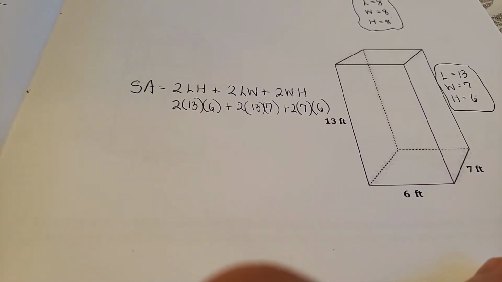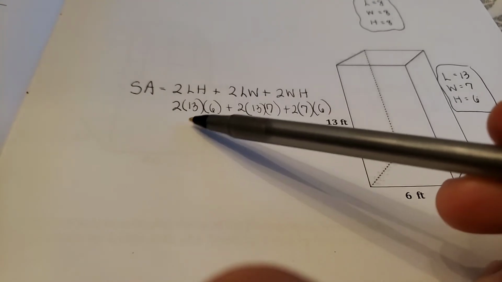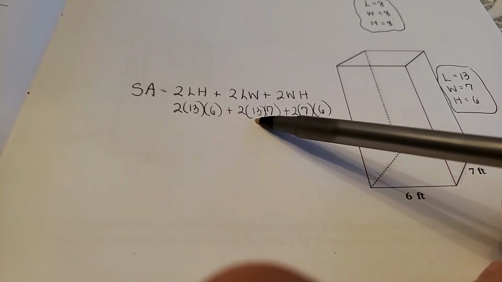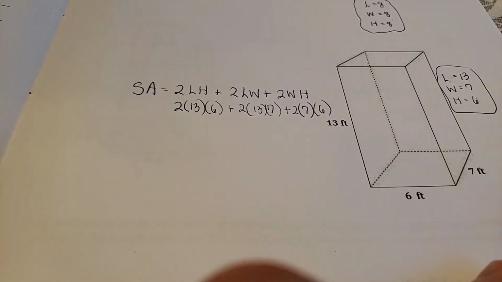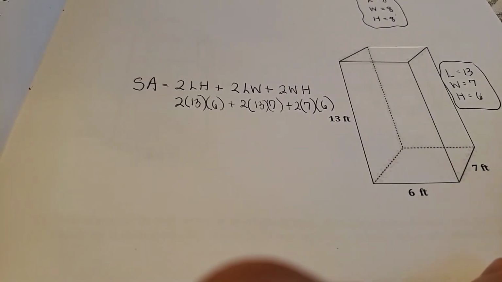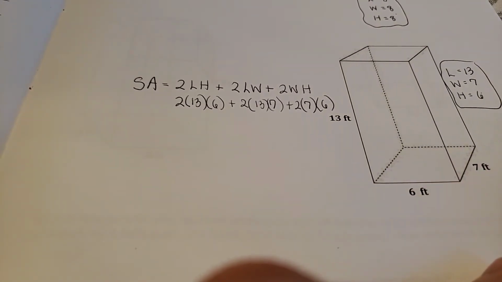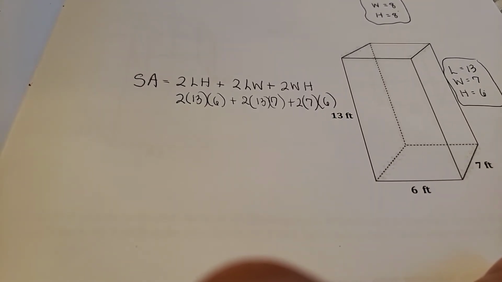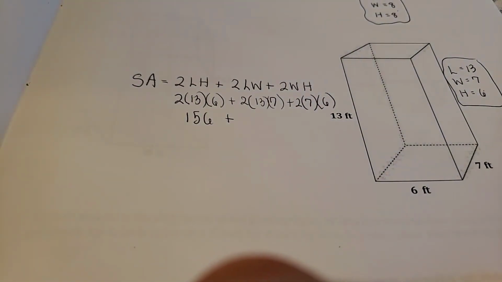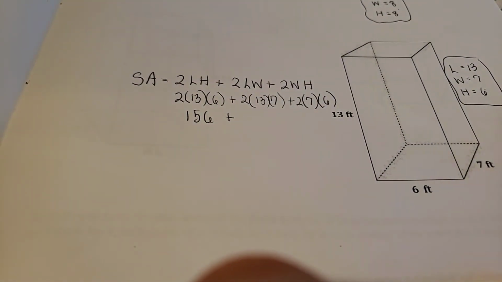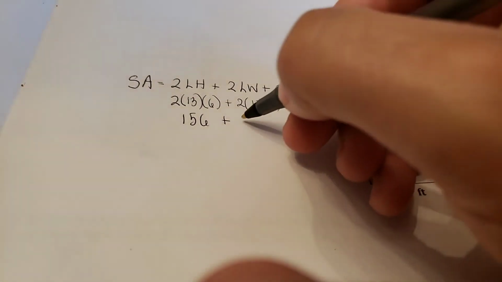Now again, if you want to plug this all in a calculator, you can just go 2 times 13 times 6 plus 2 times 13 times 7 plus 2 times 7 times 6, and it will shoot out an answer. What I'm going to do is go step by step. So 13 times 6 is 78, and I'm just going to double that, and I get 156. 13 times 7, 91, times 2 is 182.